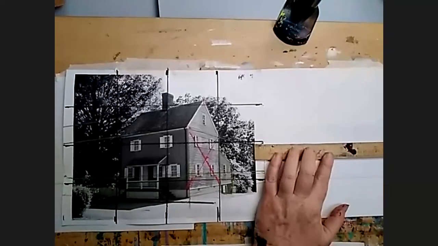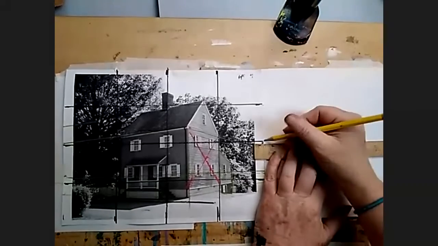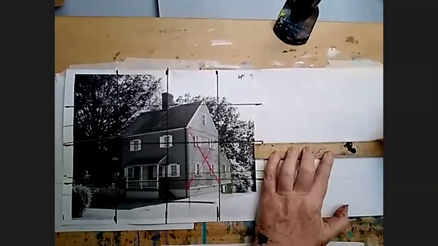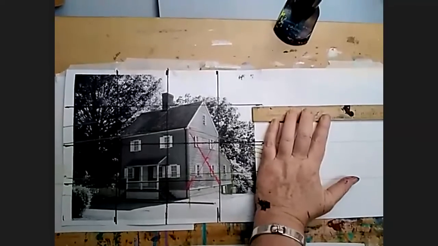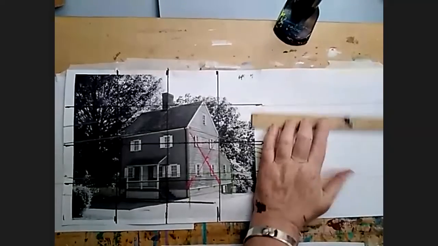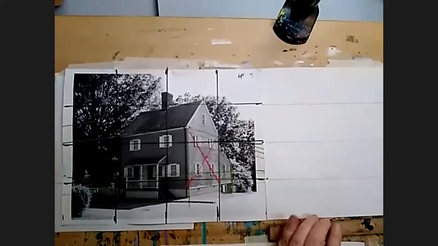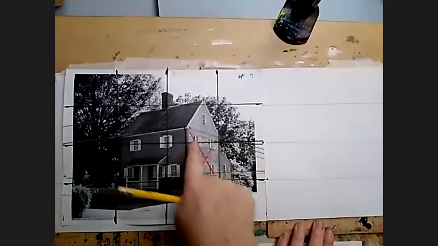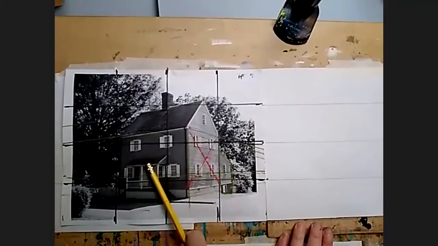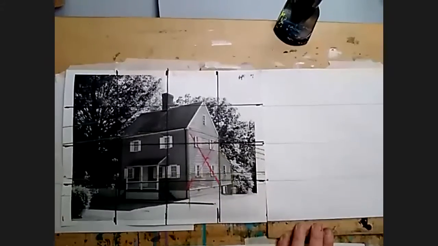Remember, all the verticals are straight up and down. They don't slant. Even though you want to make them slant, they're not slanted. The things that are slanted are these horizontal lines. And this is one side of the house, and this is another side of the house. So we're going to treat them like separate sides of a cube.